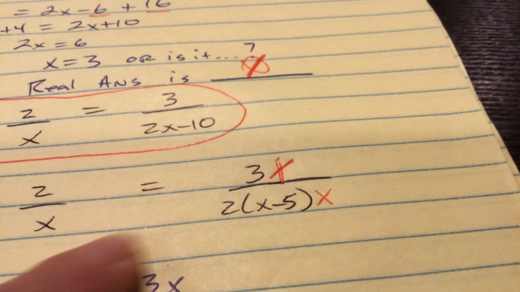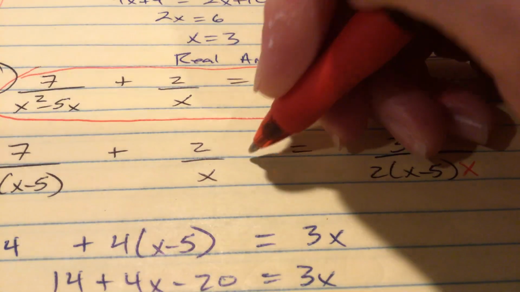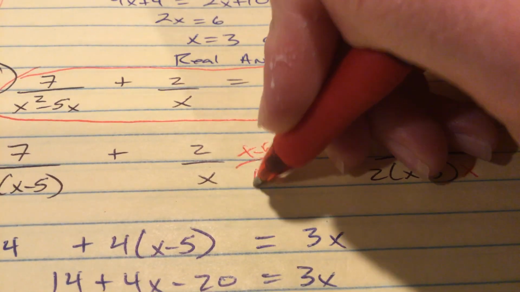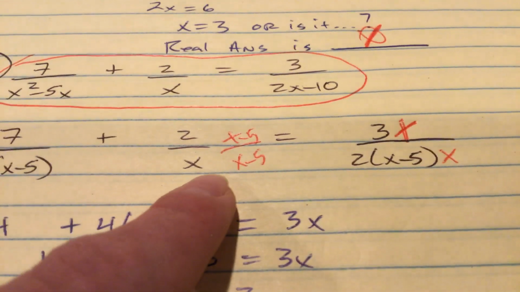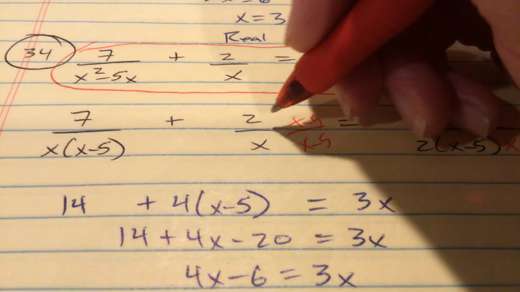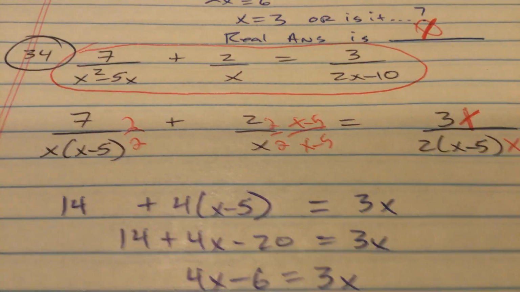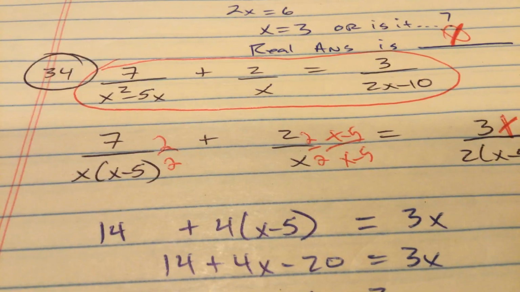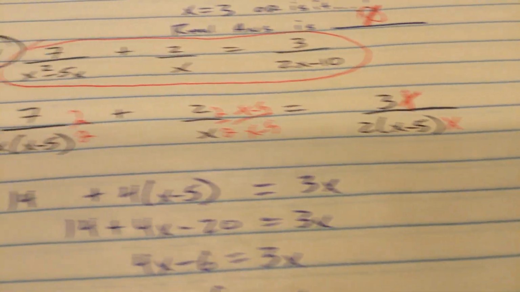All right, what do we have here? x minus 5, x minus 5. This needs an x minus 5. And 2 doesn't have a 2, and the denominator doesn't have a 2. So this one will also get a 2 over 2. This one will get a 2 over 2. So all the denominators are the same. All the denominators are 2x, x minus 5.